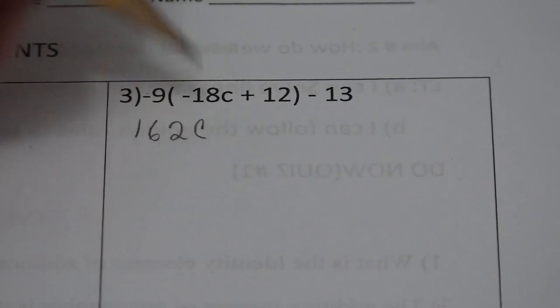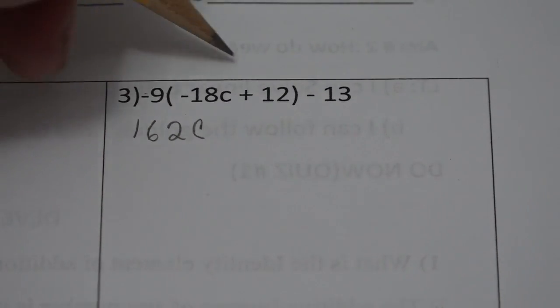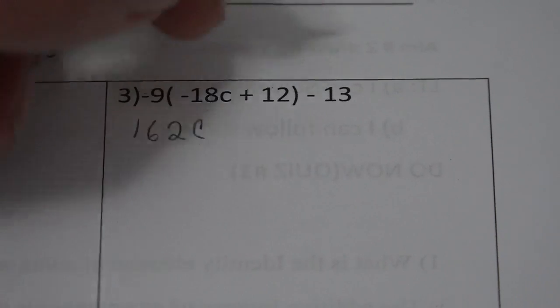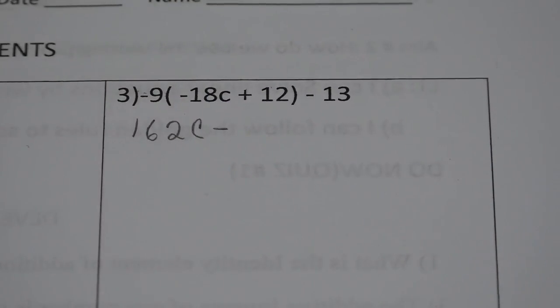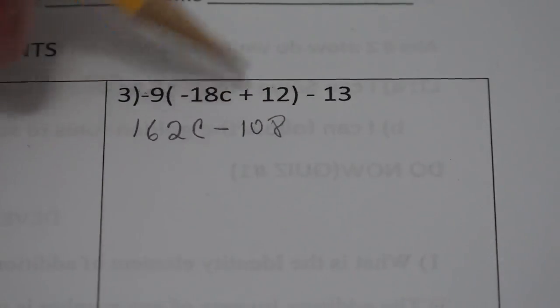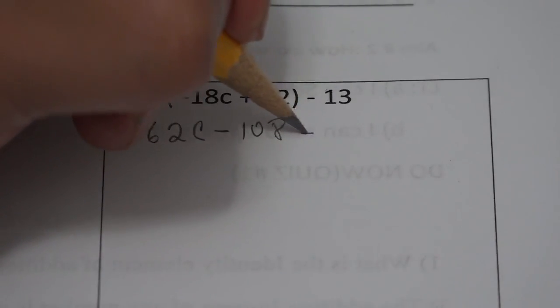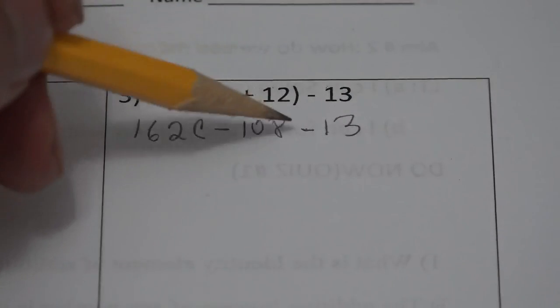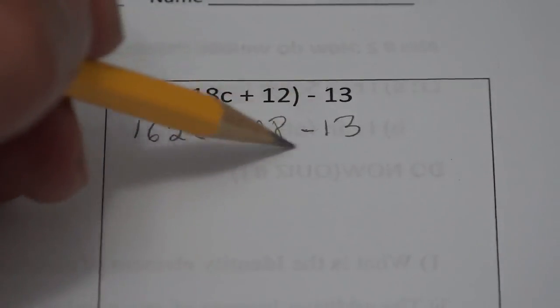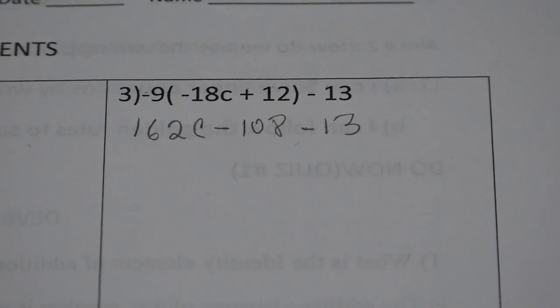162c. Then negative 9 times positive 12. So negative 9 times 12. What is negative 9 times 12? Is 108. And then you bring down the negative 13. In this case, when the number is by itself, it's called negative. When it's between numbers, it's a minus. Okay? All right, cool. Now let's go ahead and add the like terms.